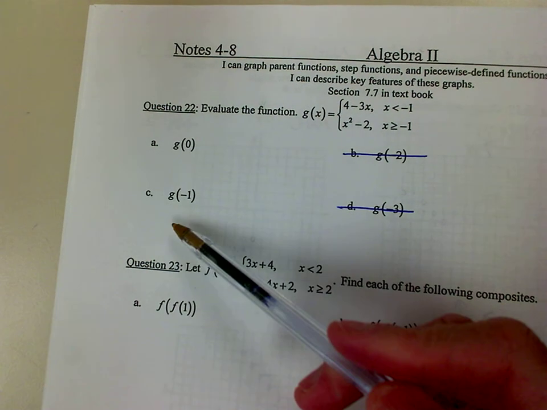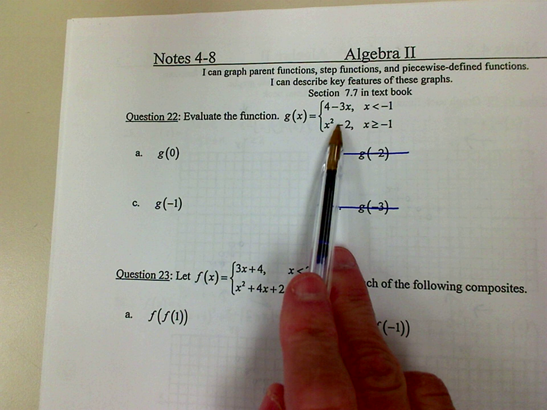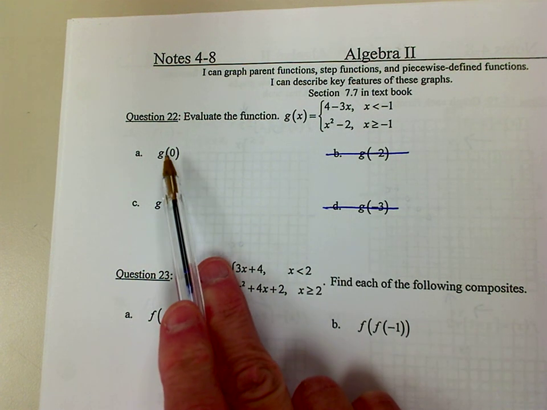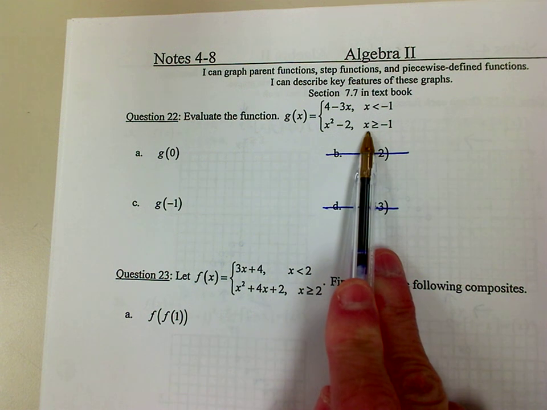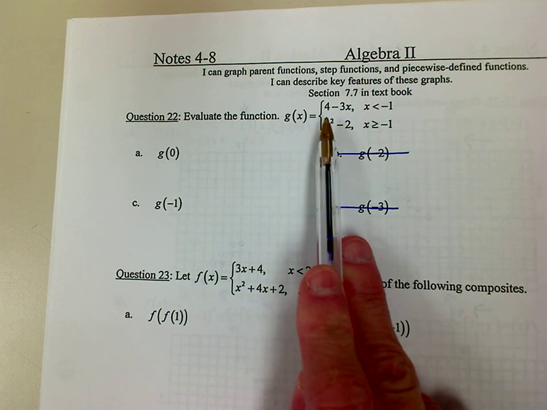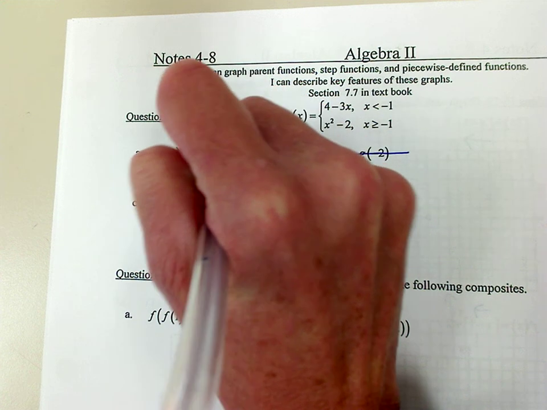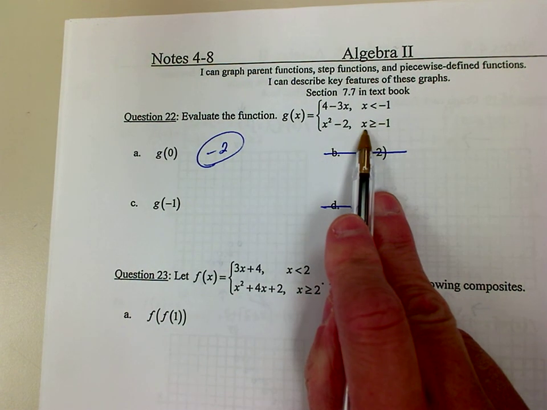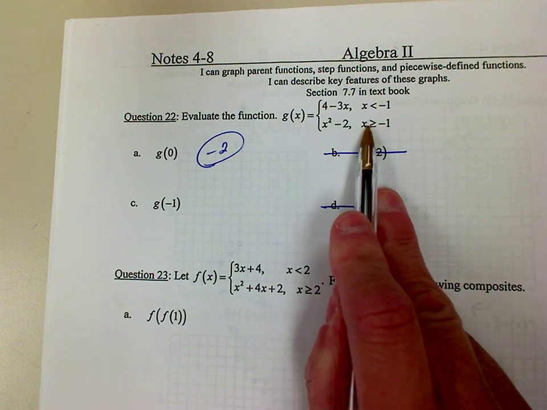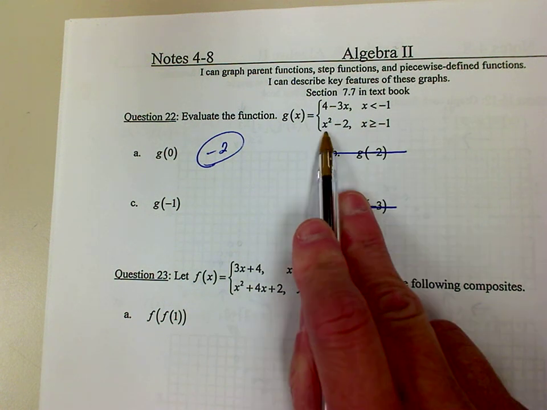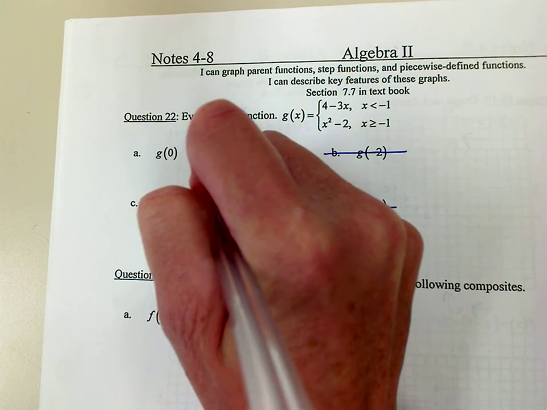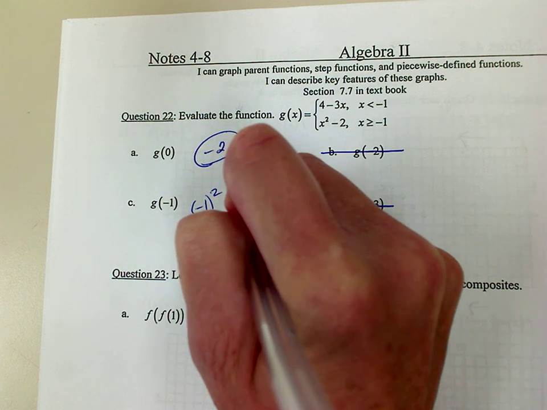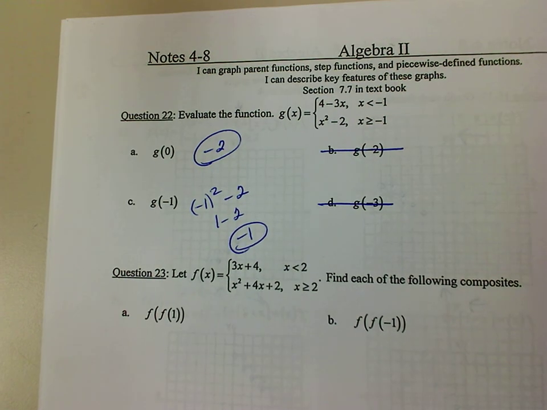Okay, so this is the same thing on the other page. So I have 2 equations here, and this tells you which one to use. So I have 0. So 0 is greater than -1, so I'm going to use this one. So 0 squared minus 2, that's going to give you -2. -1, I'm still going to use the bottom one because -1 isn't greater than, but it is equal to -1. So I'm going to use the bottom one as well. So -1 squared minus 2, that gives me 1 minus 2, which turns out to be -1. So -1 is my final answer.